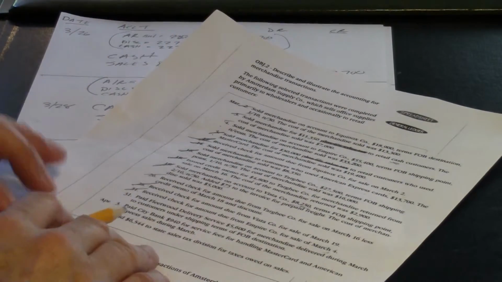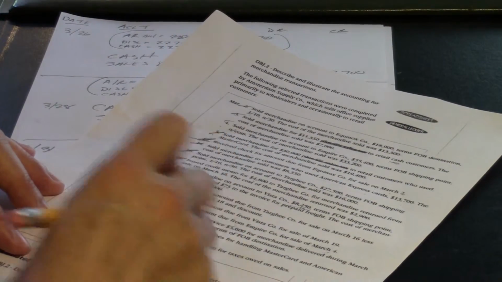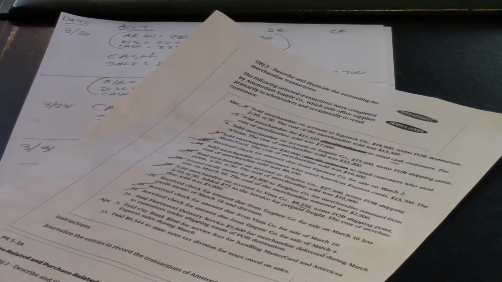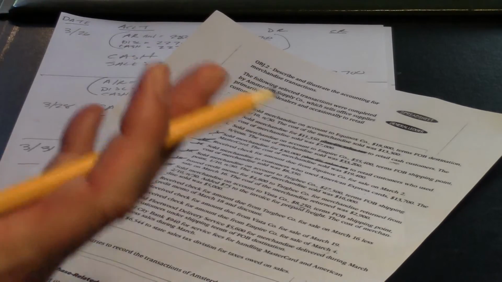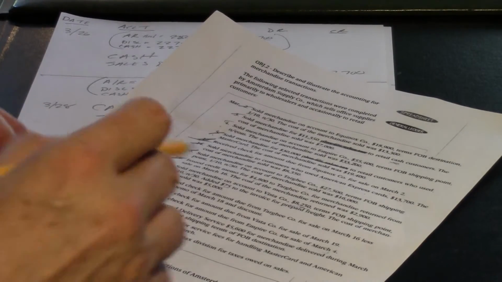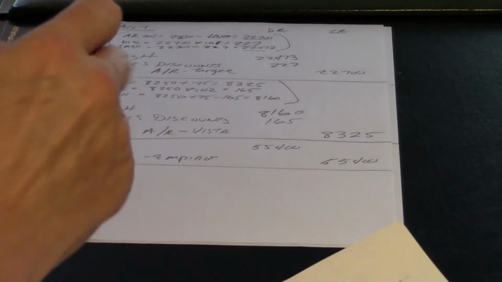Next thing, paid delivery services, $5,600 for merchandise delivered throughout the month. So here's an expense we've had throughout the month. Delivery expense. That's what that is. That's a sales expense. So just keep in mind, if you're ever doing a multi-step income statement, that delivery expense would be a selling expense, not an administrative expense. All right, so delivery expense is $5,600. They just tell us that.